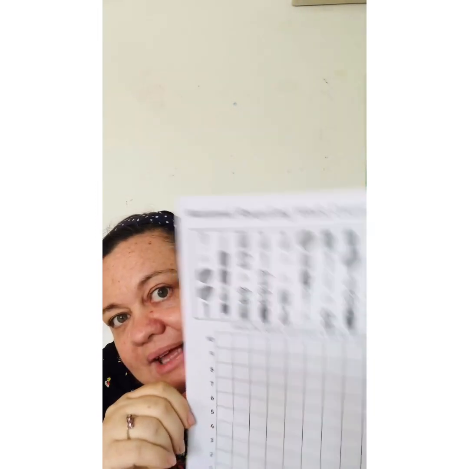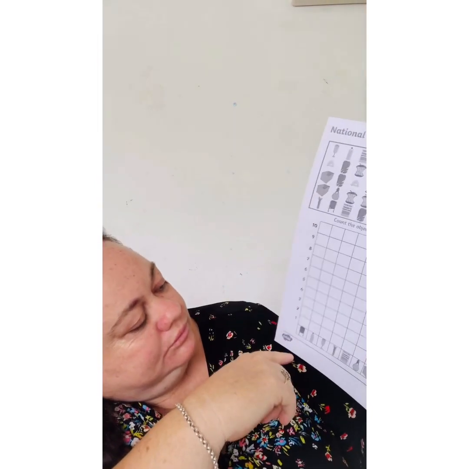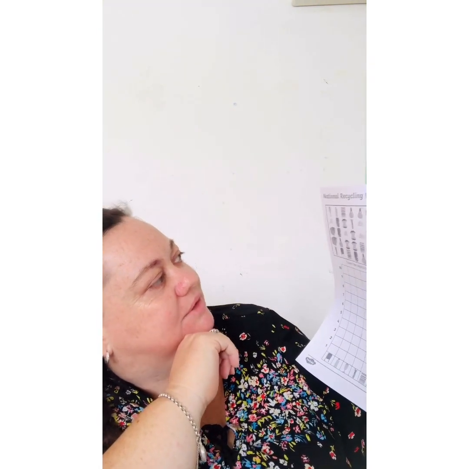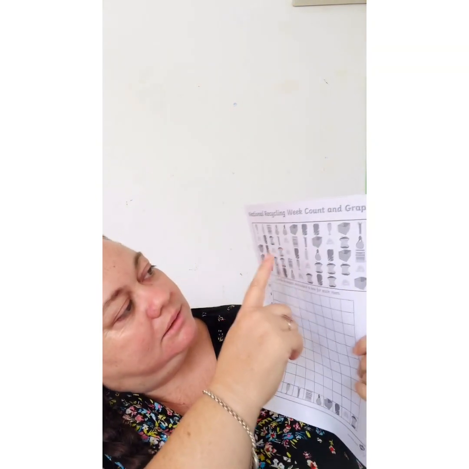So up here, we have some things that can be recycled or not recycled. We are going to count them and graph them. So the first thing you need to do is count them. Let's start with something easy, the apple. So we're going to count how many apples are up here. Can you help me count?